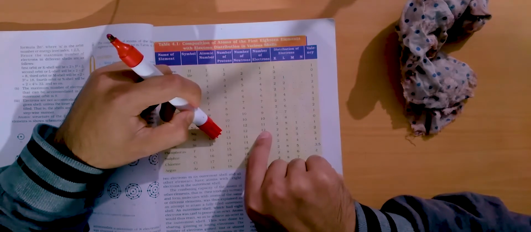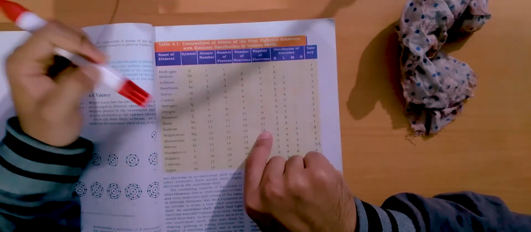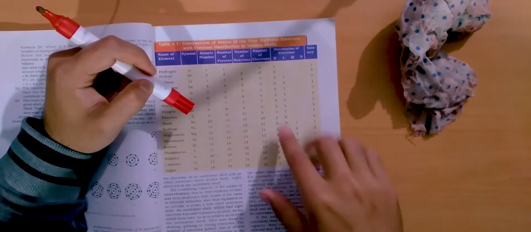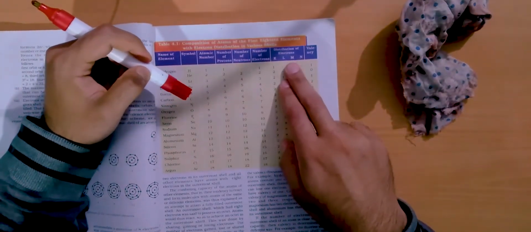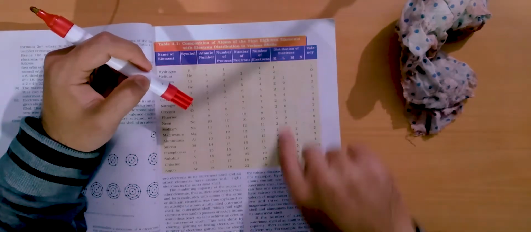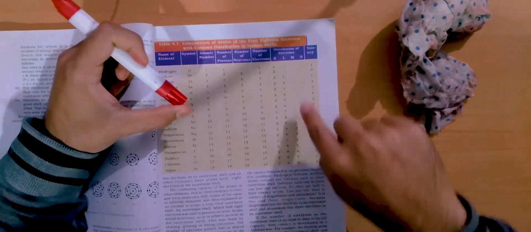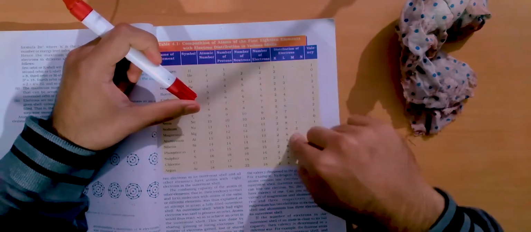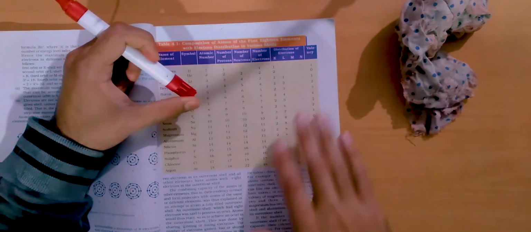So 12 protons and 12 electrons, so it is neutral. And yeah, that is the basic idea. And here you can look at the distribution of electrons: how many electrons are inside the K or the first shell, how many are there in the L or the second shell, how many in the M and how many in the N, and so on and so forth, right?